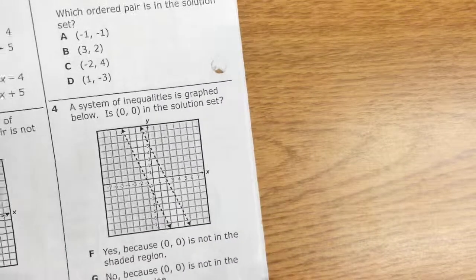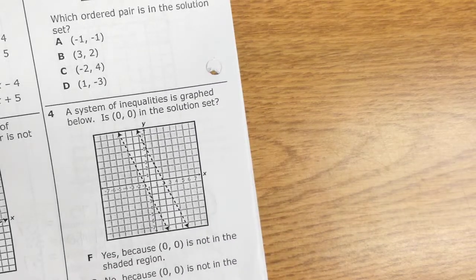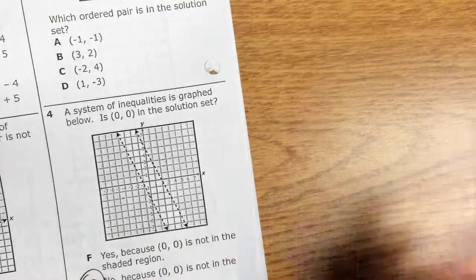This should be the easiest problem on the page. A system of inequalities is graphed below. Is 0, 0 in the solution set? No, because 0, 0 is not in the shaded region. That is correct. So G is your answer.